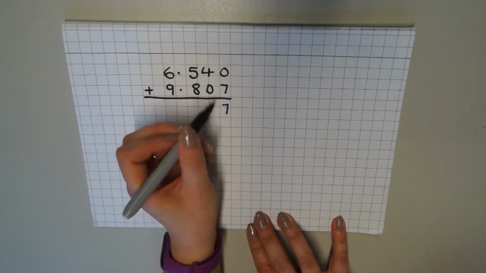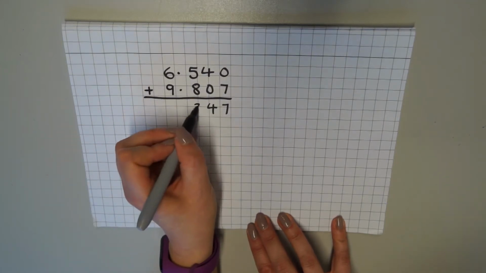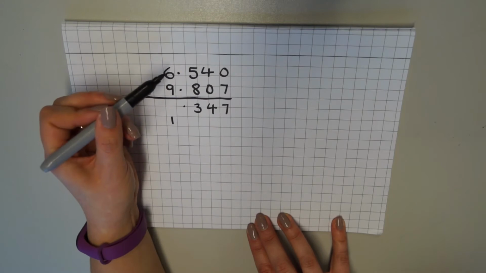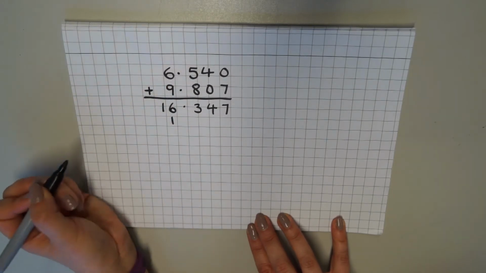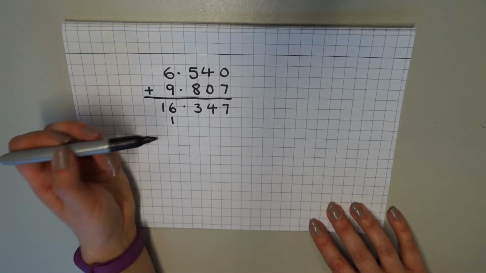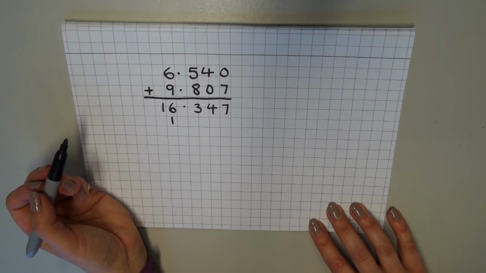4 plus 0 is 4. 5 plus 8 is 13. And 6 plus 9 plus 1 is 16. So question 1, my answer is 16.347.